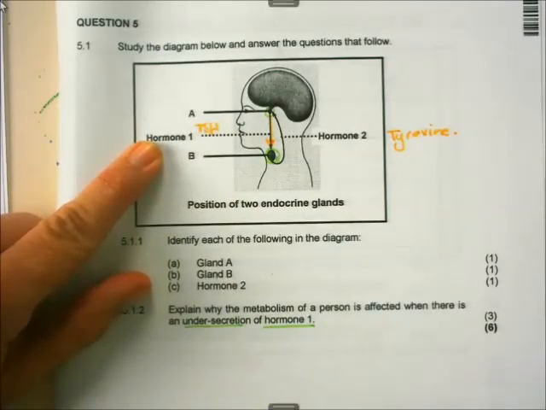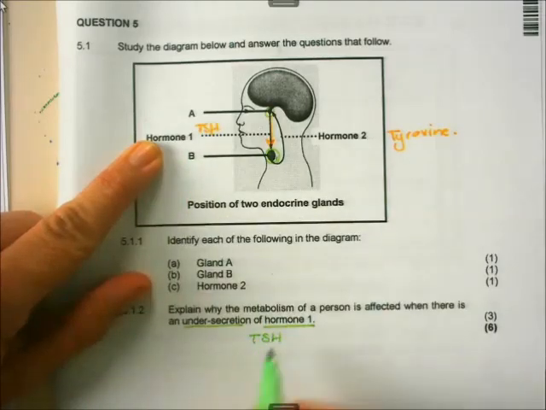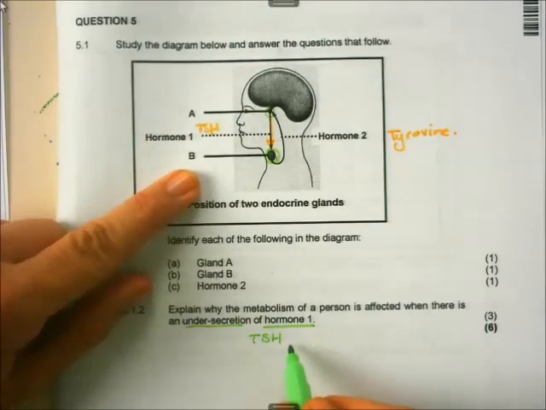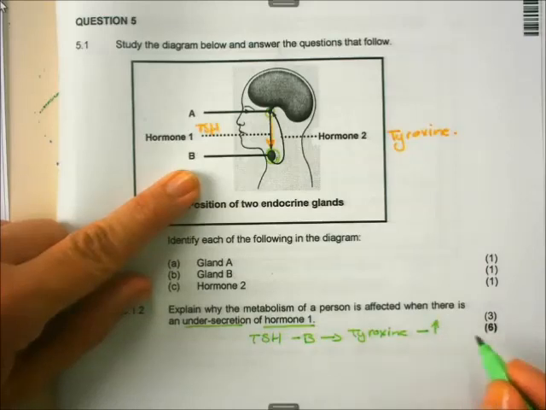First of all, we must say that hormone 1 is TSH, and TSH stimulates B to secrete thyroxine. What is the function of thyroxine? It increases the heartbeat.